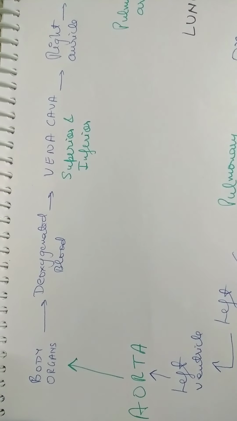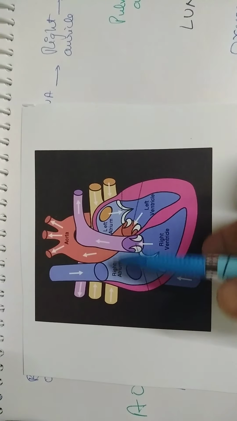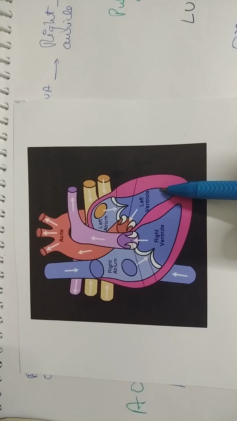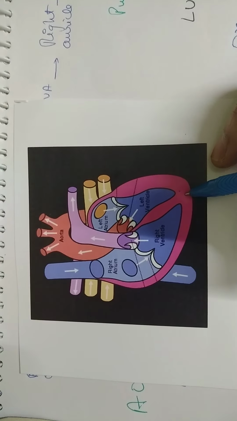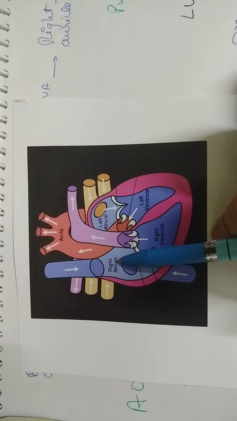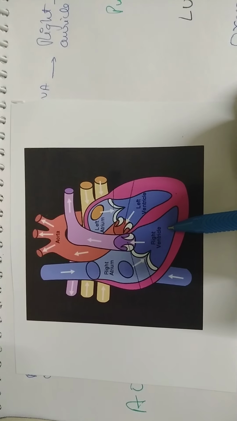So the structure of the heart is like this. The heart is four-chambered. The upper two are known as auricle or atrium, and the bottom two are known as ventricles. The ventricles are thick walled because they have to pump the blood, and the atrium are thin walled because they have to just pump the blood into the ventricle.